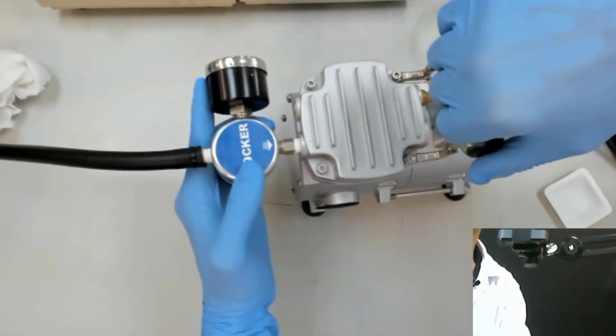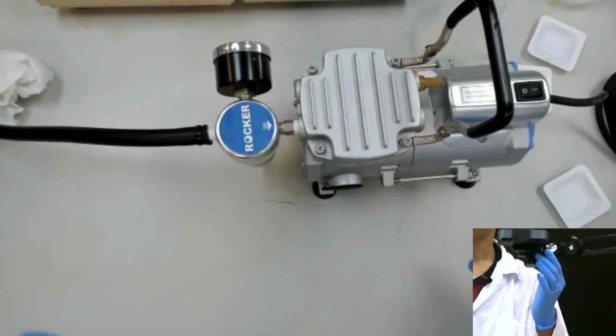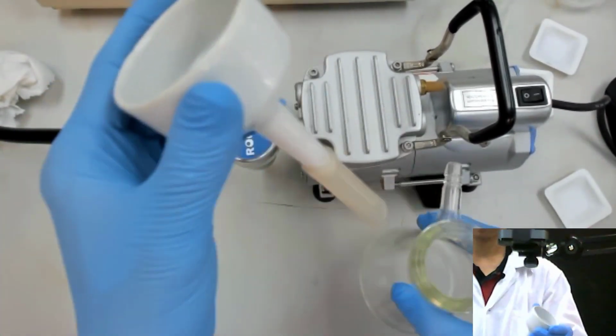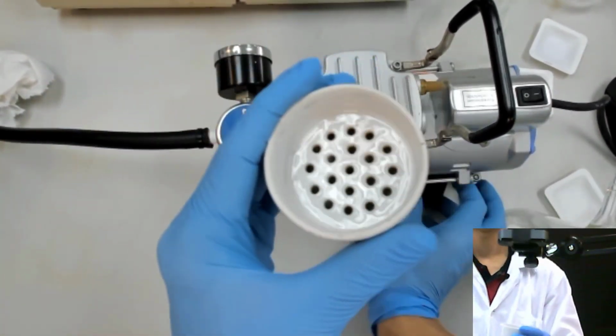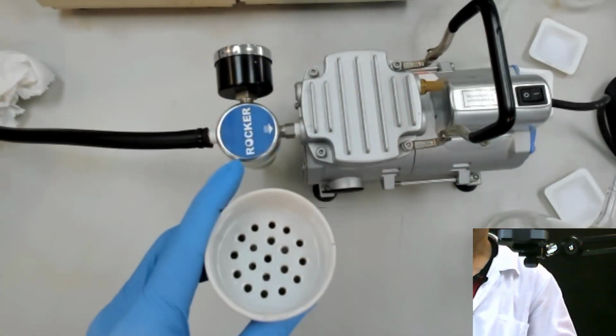To filter that, we will use this. This is a vacuum filter, vacuum pump. This vacuum pump, and then to filter that, we will use this thing. We will use this buncher funnel.